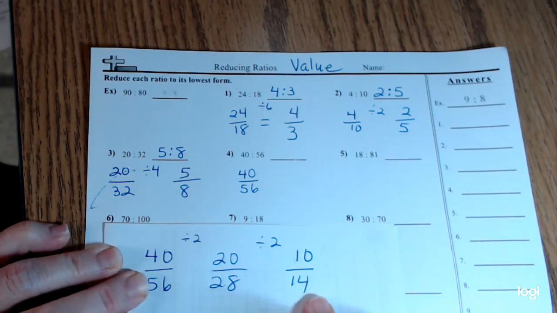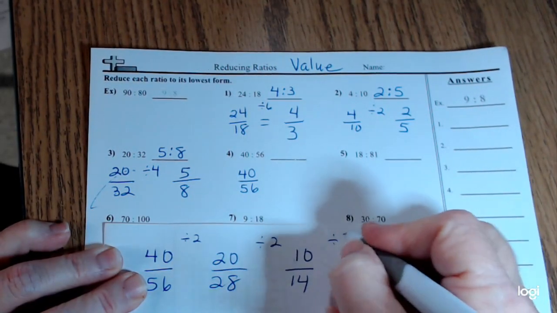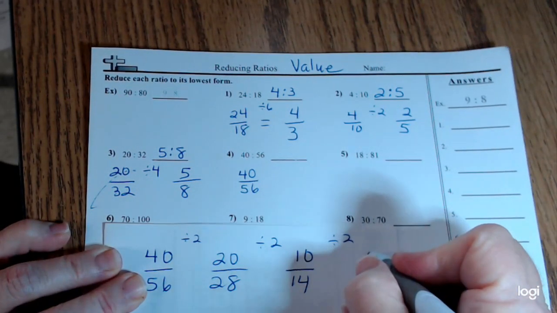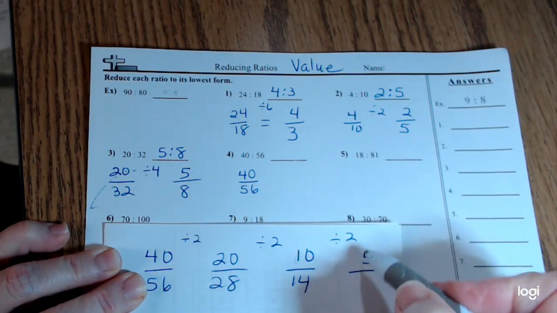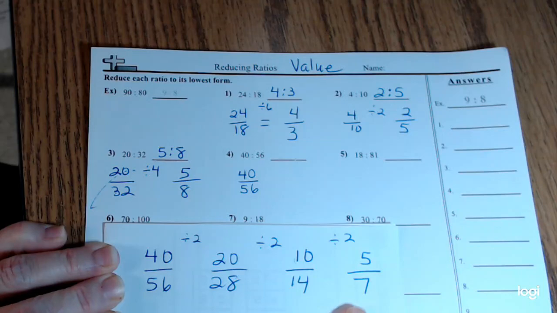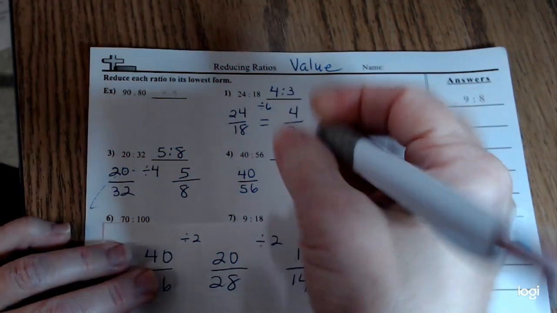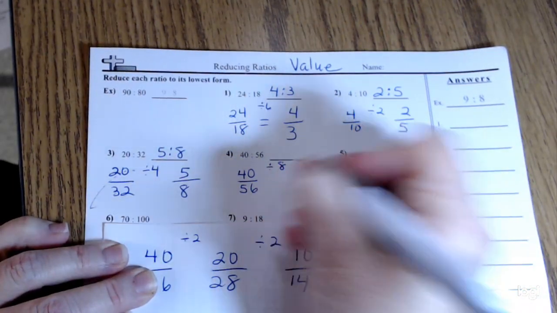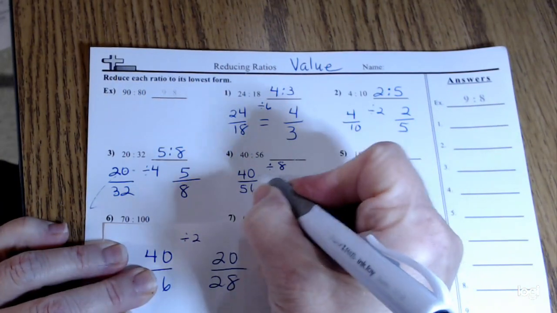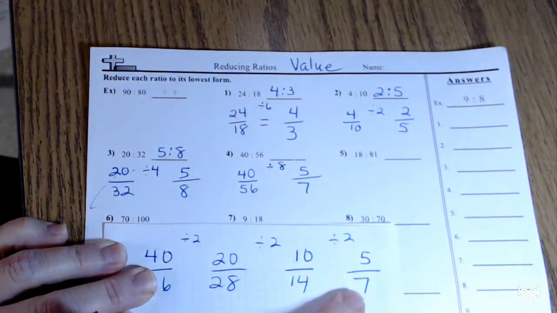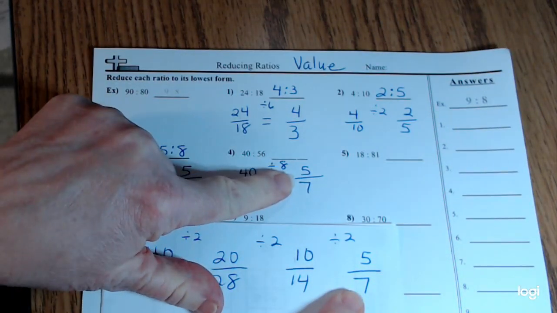Oh, look at this. They're still even. I can keep going. Let's see. 10 divided by 2 is 5. And 14 divided by 2 is 7. So it looks like I finally got the answer of 5 to 7. Now, if I would have done that a quicker way, I would have found out from my factor sheet that both 40 and 56 can be divisible by 8. 40 divided by 8 is 5, and 56 divided by 8 is 7. I still got the same answer, but I just did it a different way.